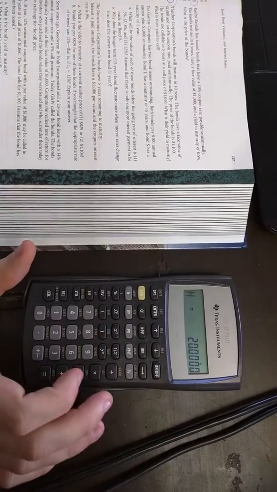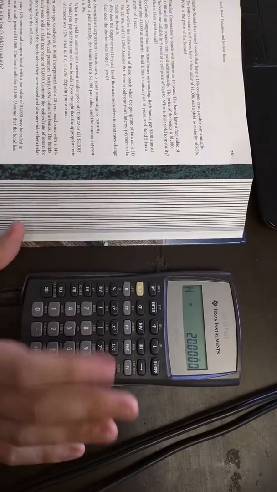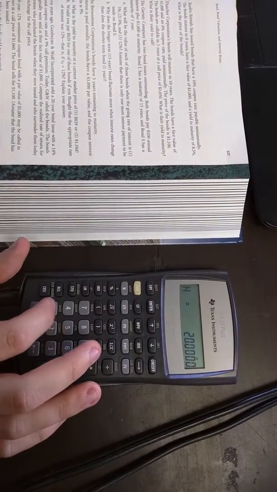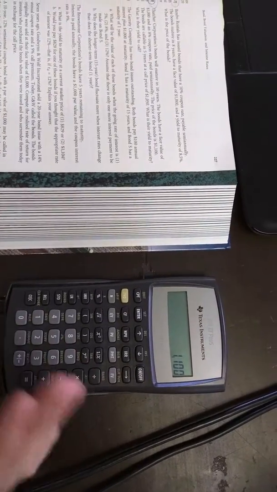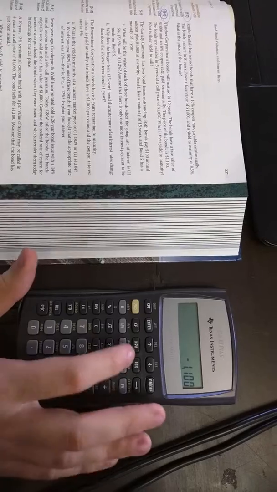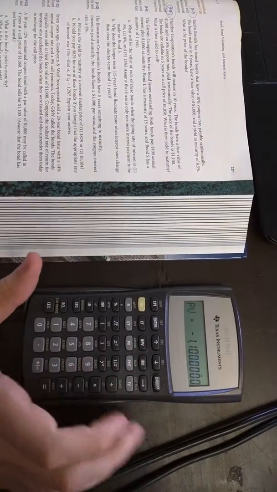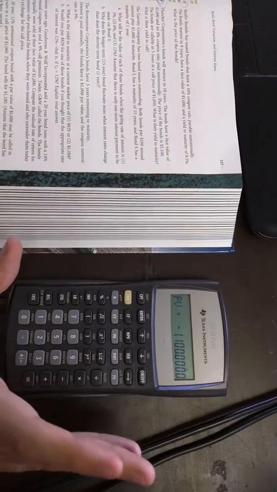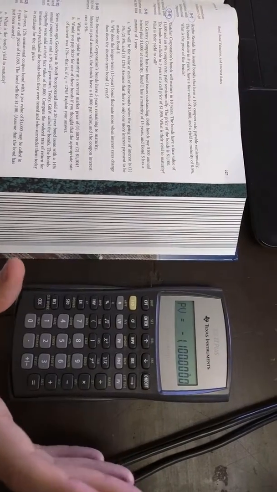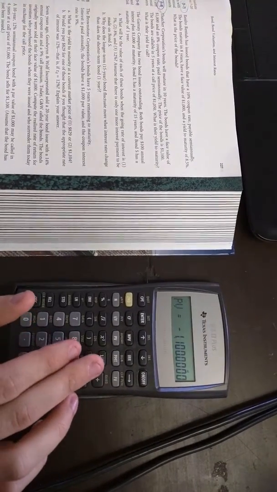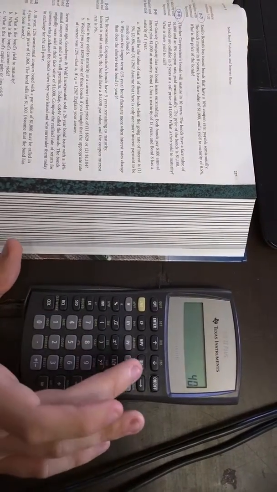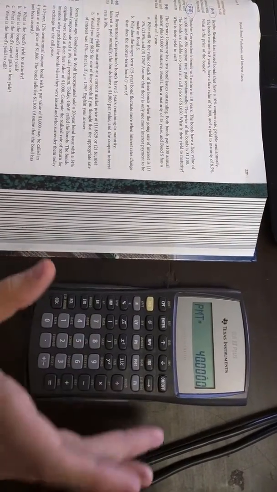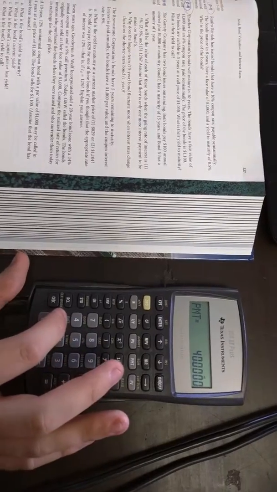You're trying to find your interest rate, so you leave that alone. Your present value is $1,100, but since it is a cash outflow, since you're purchasing the bond, it's going to be negative. That's your present value. Your payment, to calculate that, is just the $1,000 times the 8% coupon rate, but since it's semi-annual, you have to divide that by 2, which gives you 40 for the payment, and your future value is $1,000.